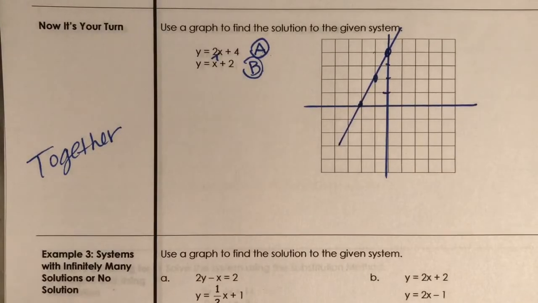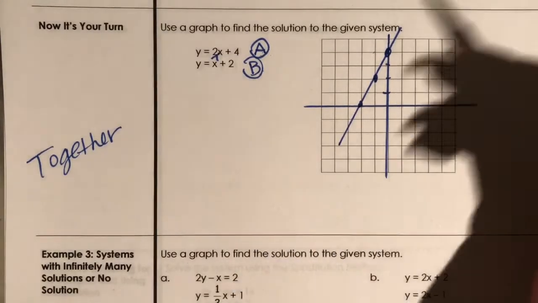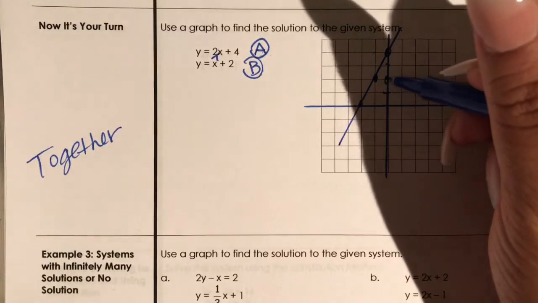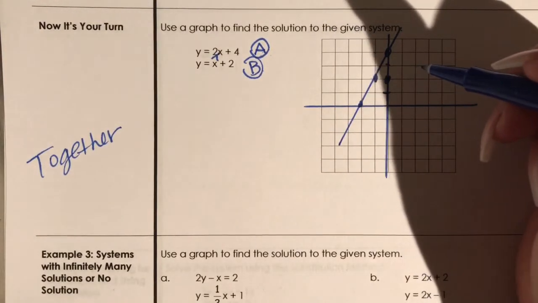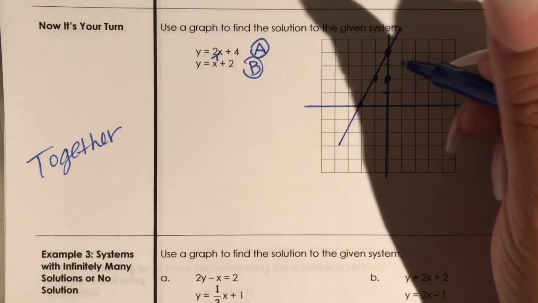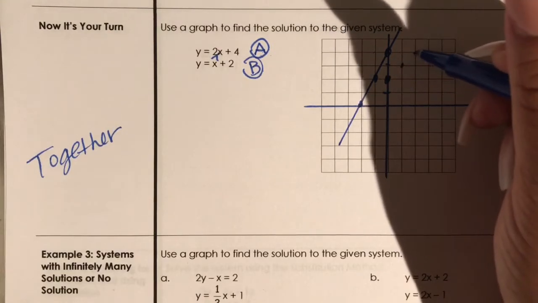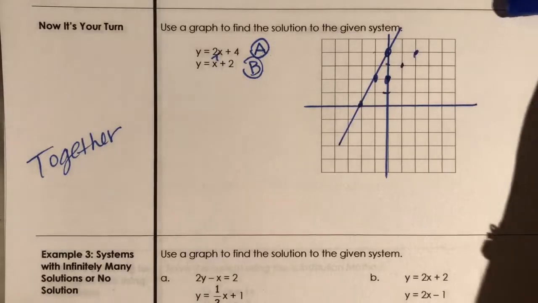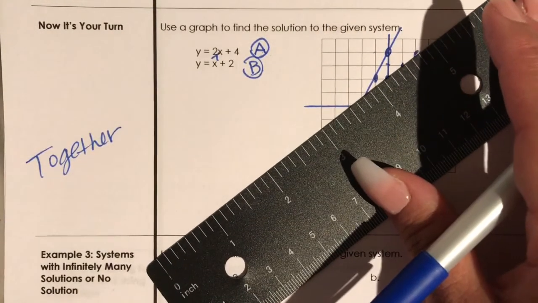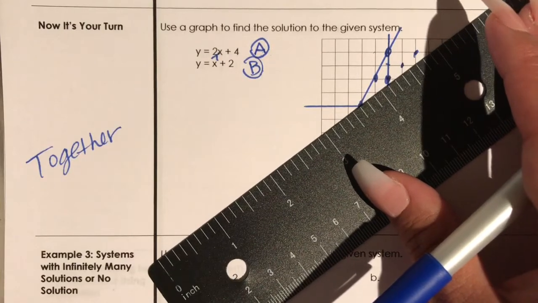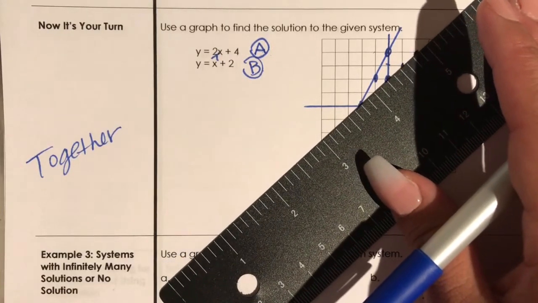Y equals x plus 2, equation B. My intercept is going to be 0, 2. My slope will be 1 over 1. I expect there to be an intersection here. And get the line there.